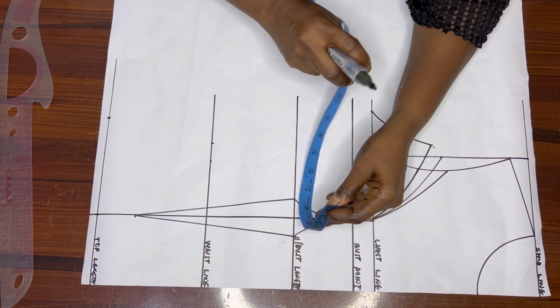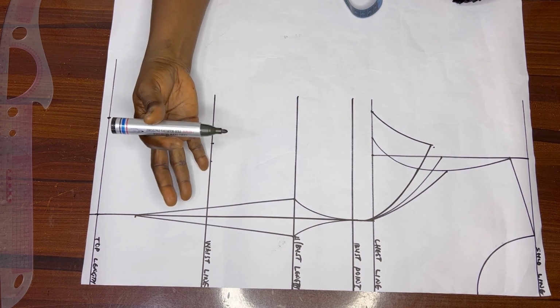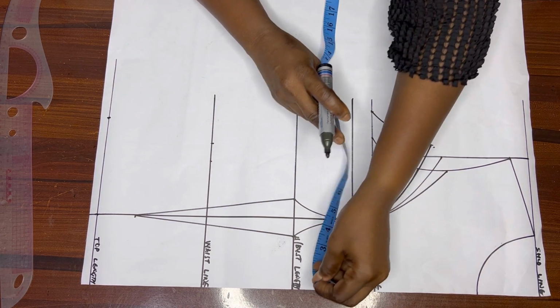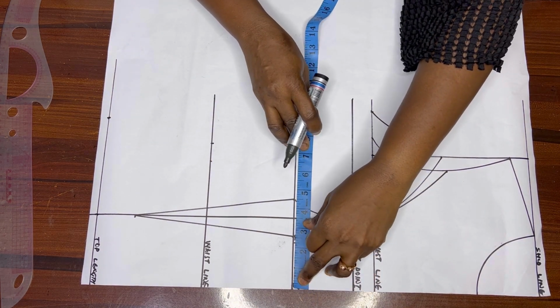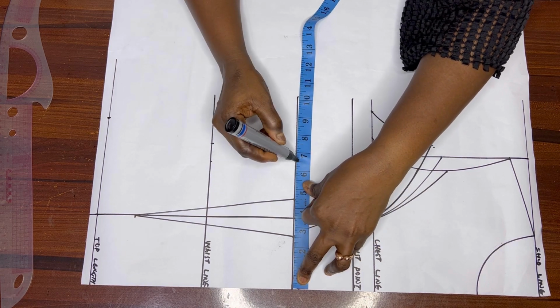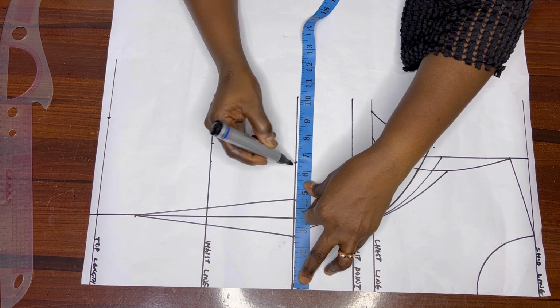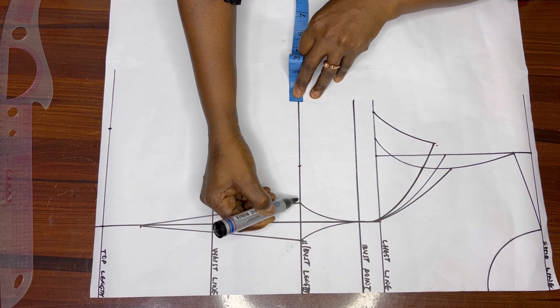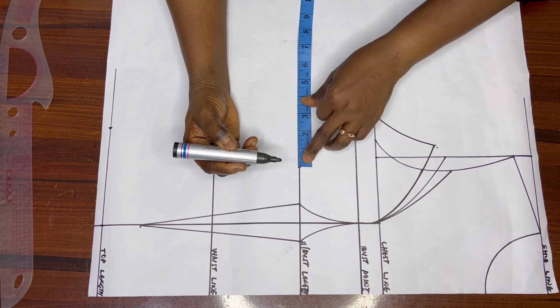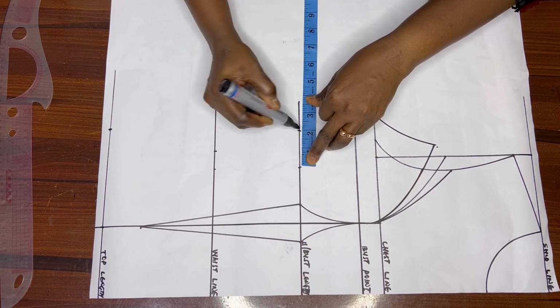The under bust circumference we are working with is 26, just the way we are having it in the waist. So 26 divided by 4 gives us 6.5. We measure 6.5 here. We return this which we are having inside here, which is 2 inches. We return it 2 inches.